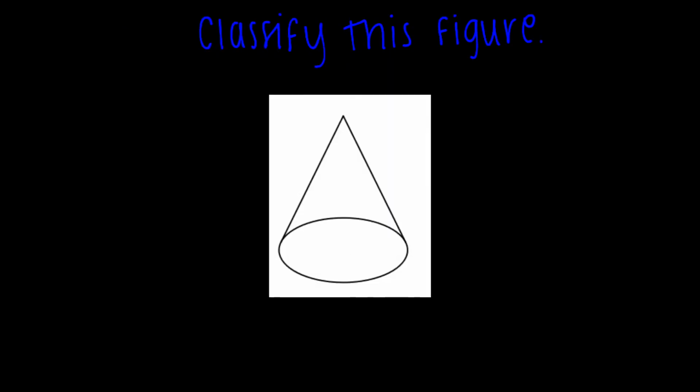The questions from here on out are just classifying this figure, so I'm not going to read the question to you each time. I'm just going to click through. I have the question. It'll stop the video for you. Once you figure it out, do your answer, submit it, and the video will continue playing for you.